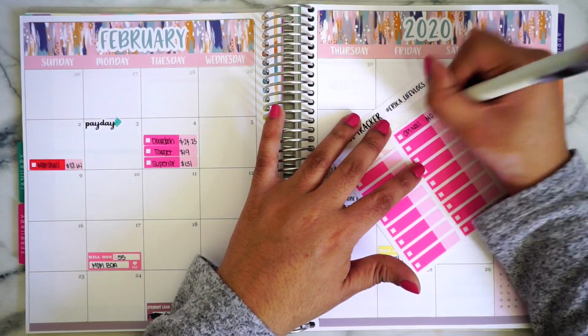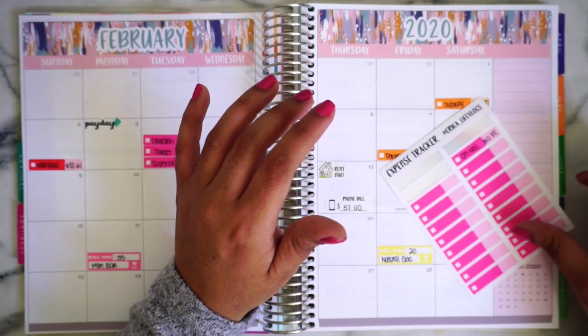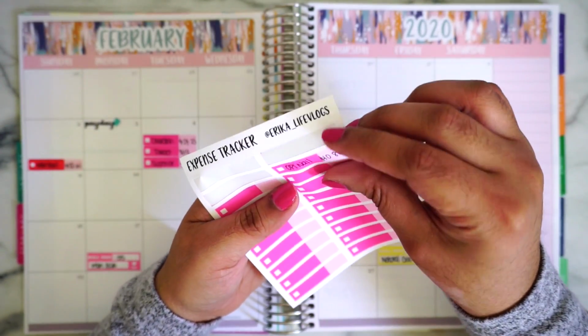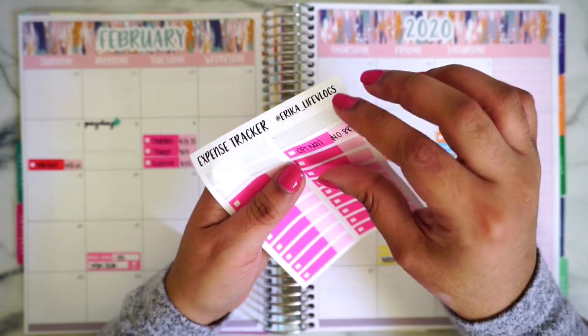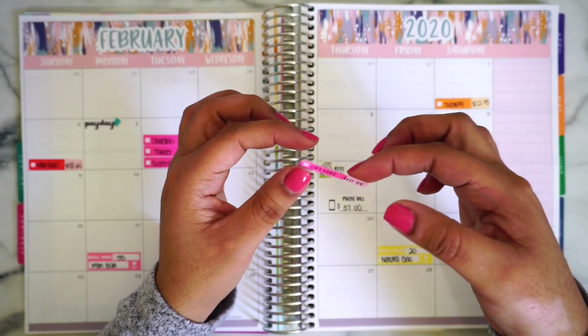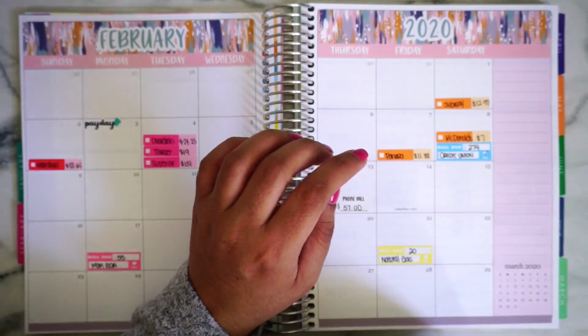Now I'm not going to put this as unbudgeted because I'm just going to put it as spending money. I'm going to put it as from the buffer that I have in my account. But yes, this was done on the 8th.